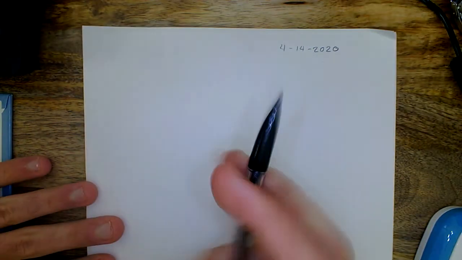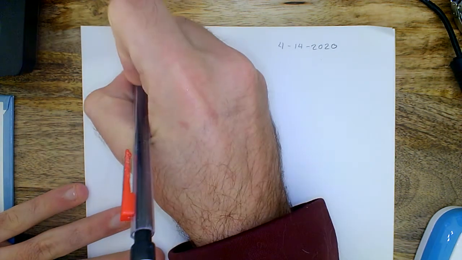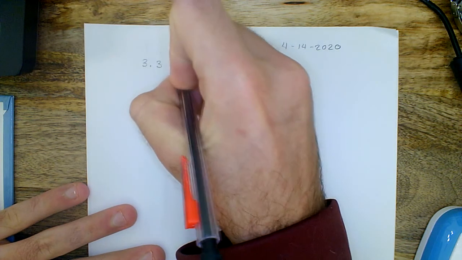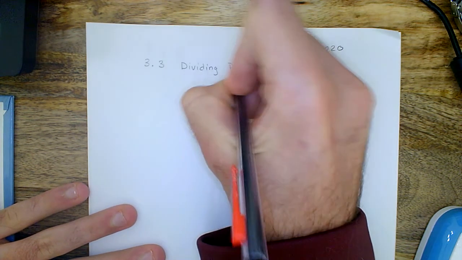Hello everybody, today is April 14th, 2020, and today we are going to continue our way through Chapter 3 and talk about 3.3, which is dividing polynomials.